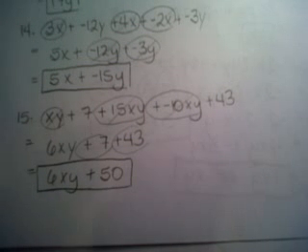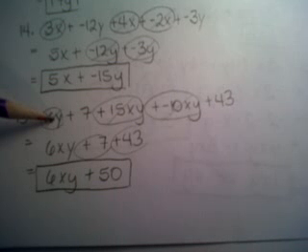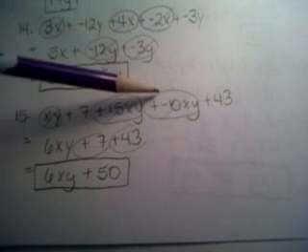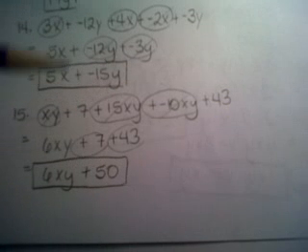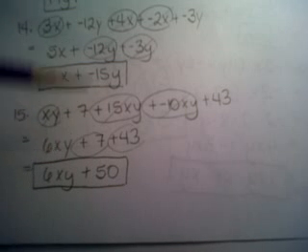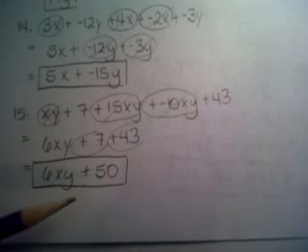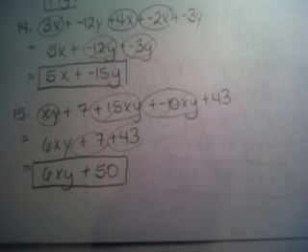Here I will do the same thing. I combine my 1xy, this is the same as saying 1xy, plus 15xy, plus a negative 10xy. That gives me a nice grand total of 6xy. I'm left with the 7 plus 43, and 7 plus 43 gives me 50. So my final answer is 6xy plus 50.